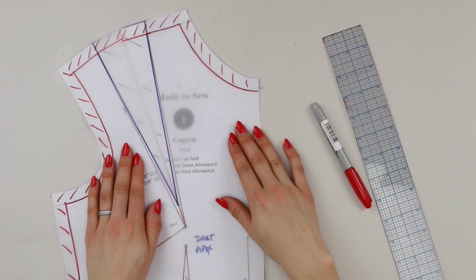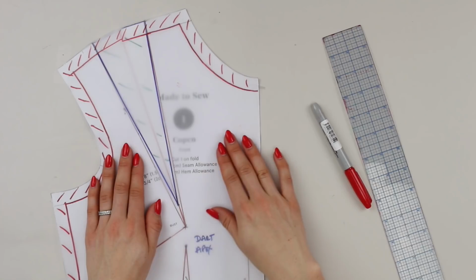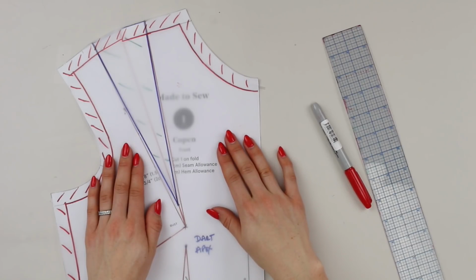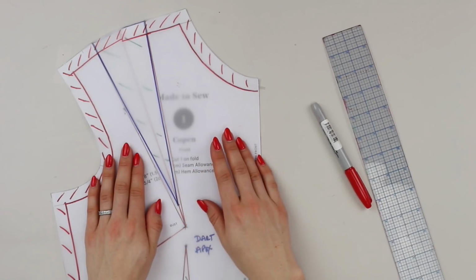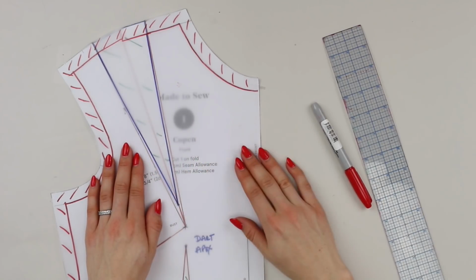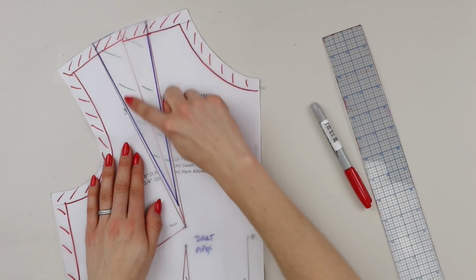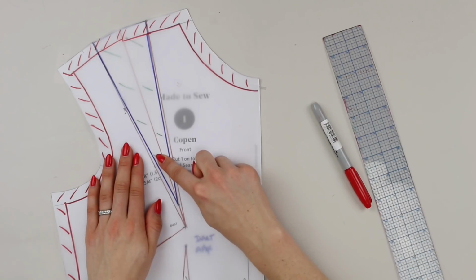Now you may also be working with a pattern that doesn't have seam allowances. Perhaps you've drafted your own pattern from a block or sloper. And I will be explaining to you where you're going to be adding the seam allowances to your cutaway dart in a second. So, if you are working with a cutaway dart, we're going to want to not have this bulk included in the pattern here.